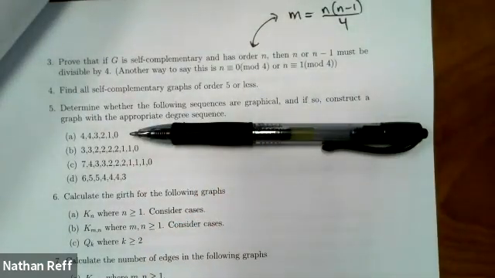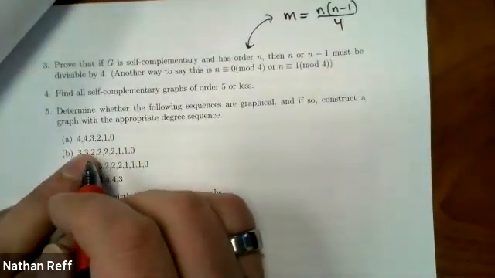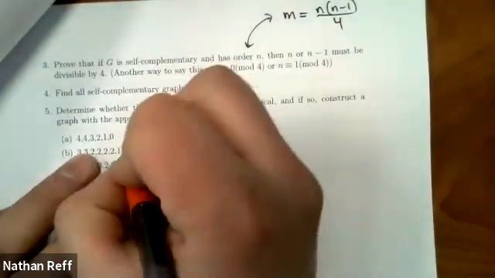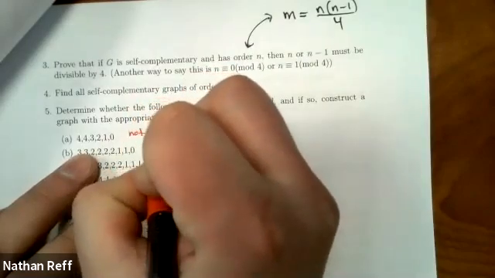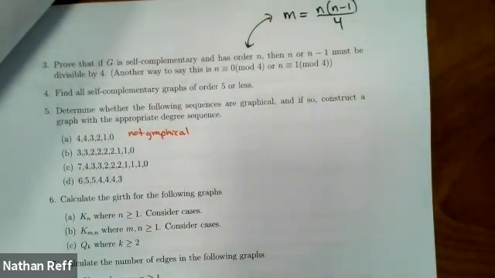So for example, how did this go? The first one's not graphical, right? Not graphical. And then was it graphical, graphical, not graphical? Is that what it was?